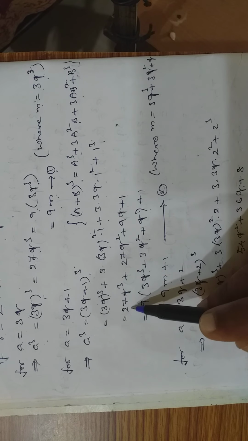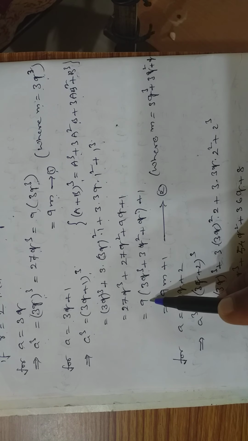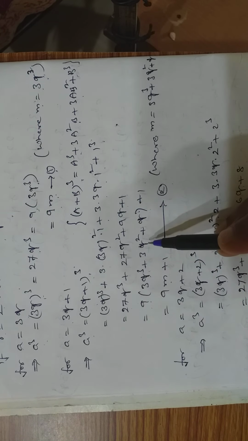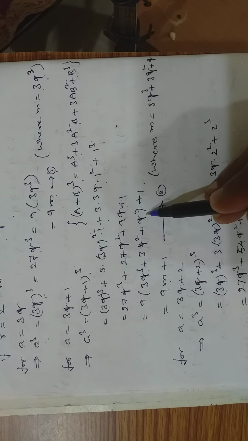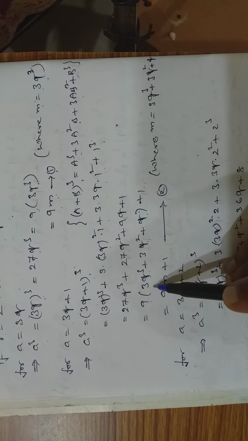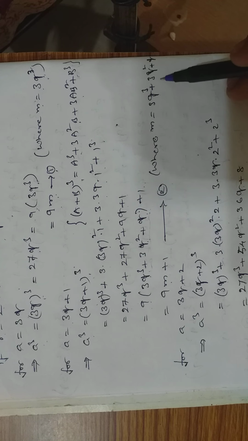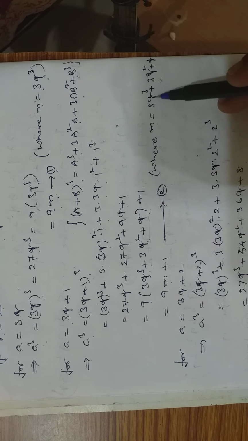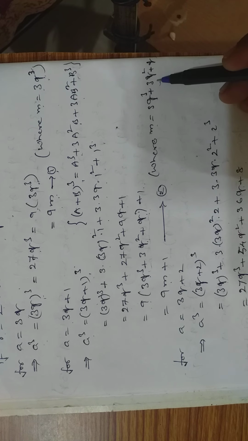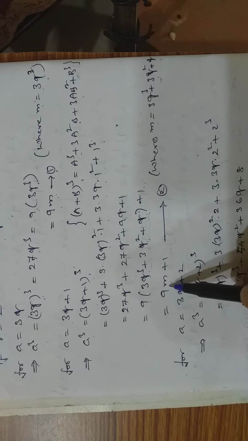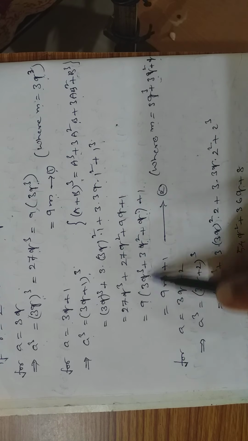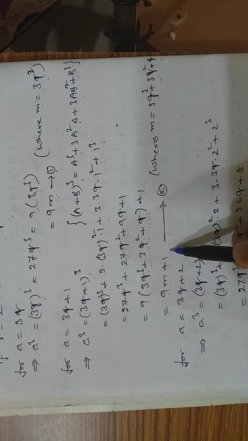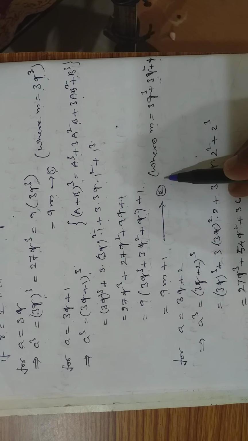If you simplify, you will get like this. And you can take 9 common from the first 3 terms. We get 9 into 3q cube plus 3q square plus q, plus 1. So let us take this part as m. So this is also an integer. m is equal to 3q cube plus 3q square plus q. Then this can be written in the form of 9m plus 1. So this is the second part.